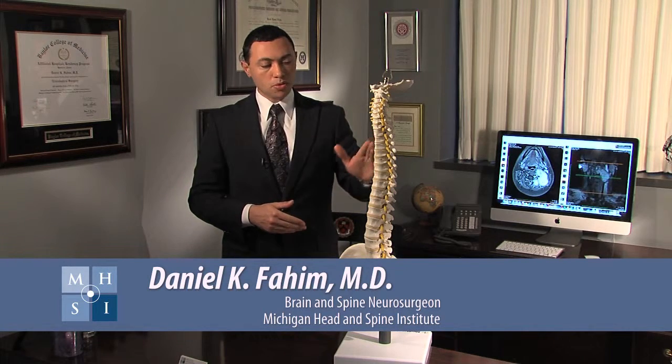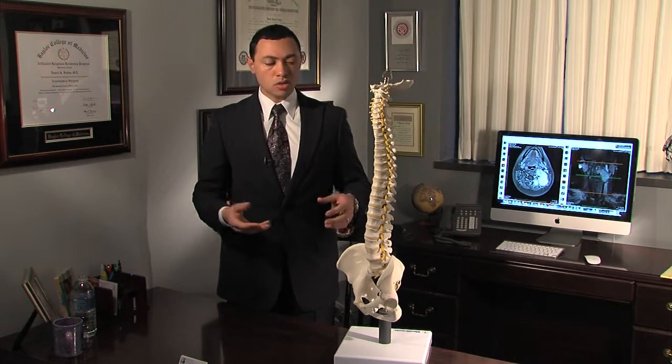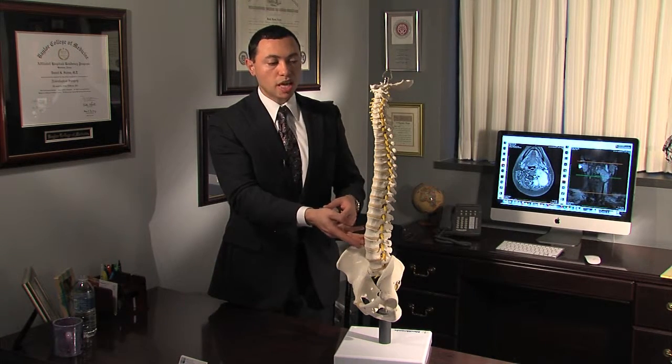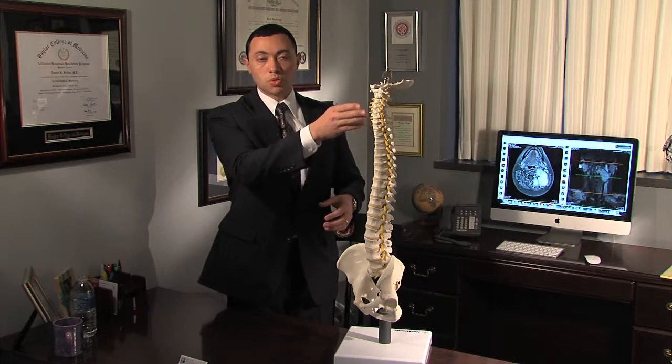As we go further and further down the spine, you can see the spine gets larger because it has to carry more weight. The spine is uniquely designed so that the lumbar spine and the sacrum are the largest, and as you go up towards the thoracic spine, the bones and joints get smaller. As we go up to the cervical spine, they get smaller still because they have to carry less. All they're carrying is our head.